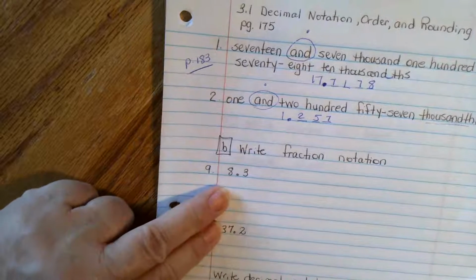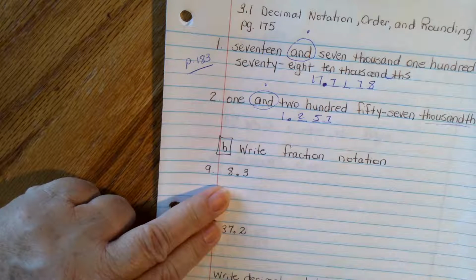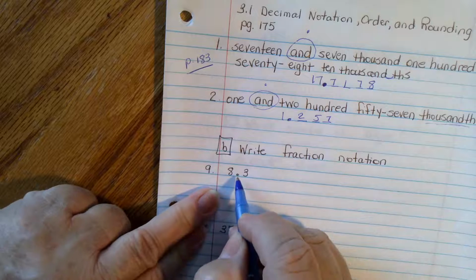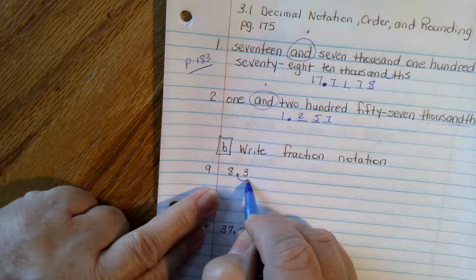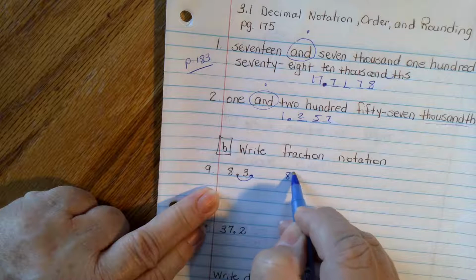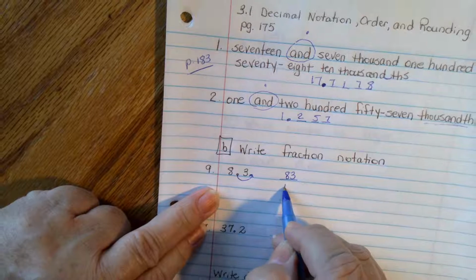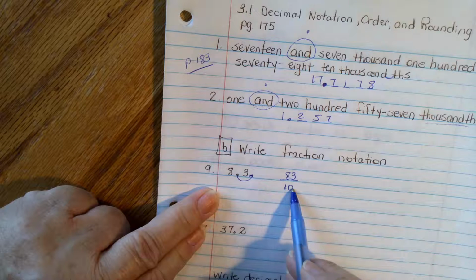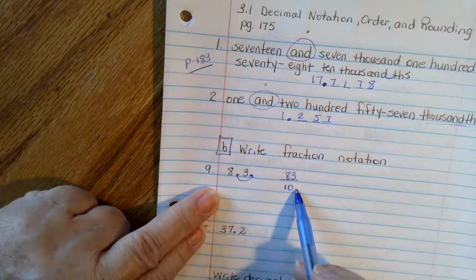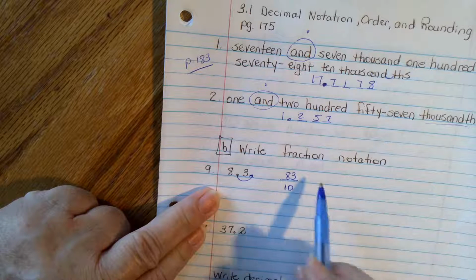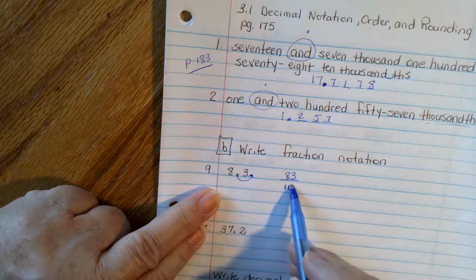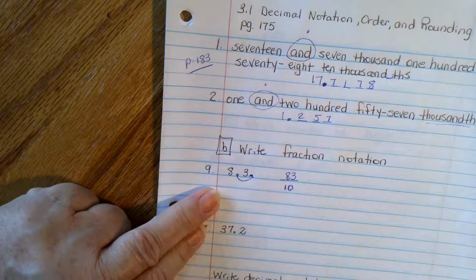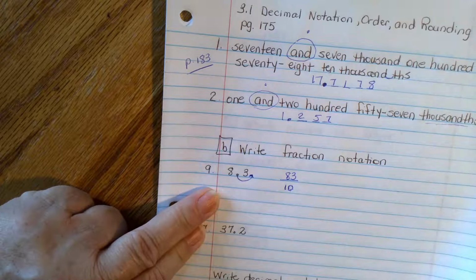Alright, the second part is writing in fraction notation, and what you're going to do here is move the decimal all the way to the right, and however many places you move it, that's the clue to how many zeros are in the denominator. If you move it 1, you need 10. If you move it 2 places, it needs to be hundreds. If you move it 3 places, it needs to be thousands. The number of places that you move it indicates the number of zeros in the power of 10. And the denominators are going to be powers of 10: 10, 100, 1,000, 10,000, like that.